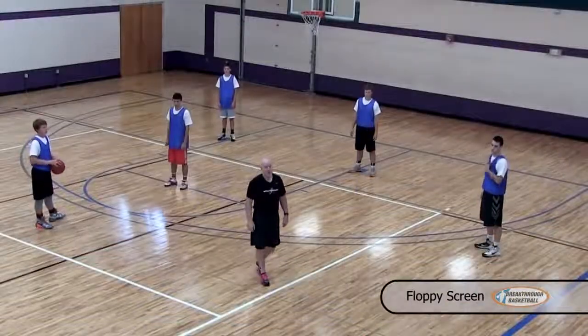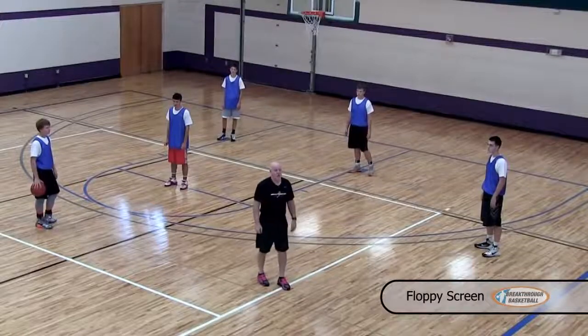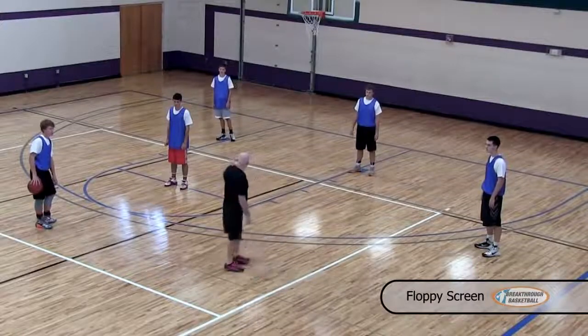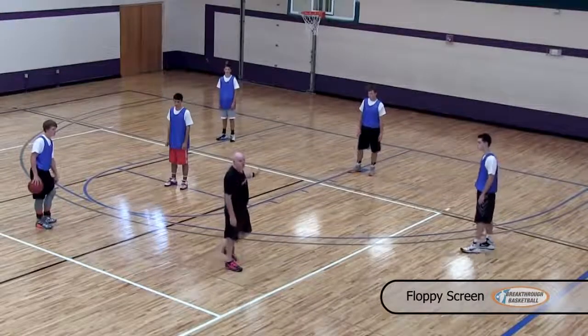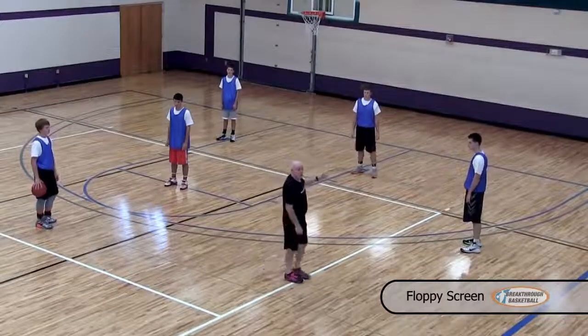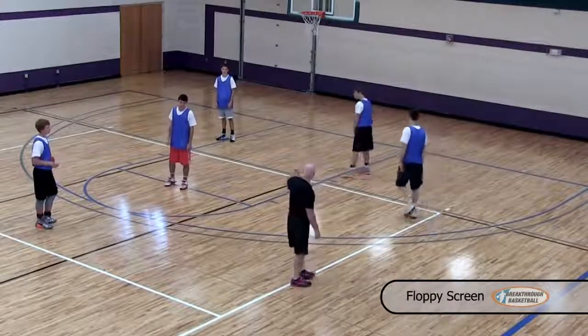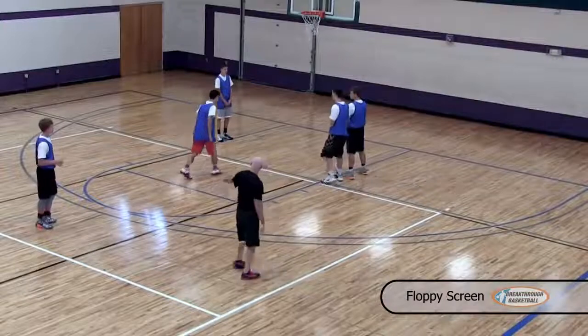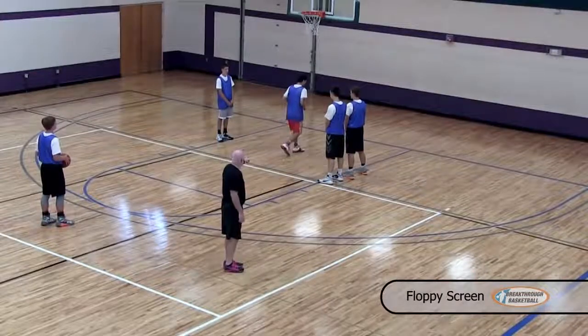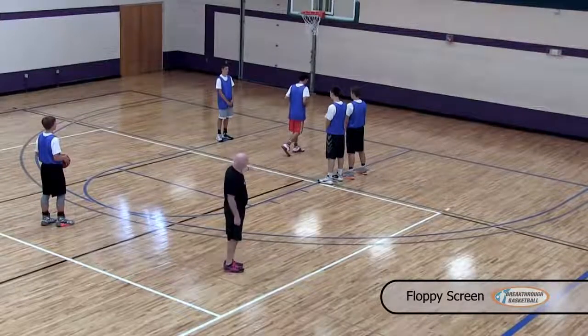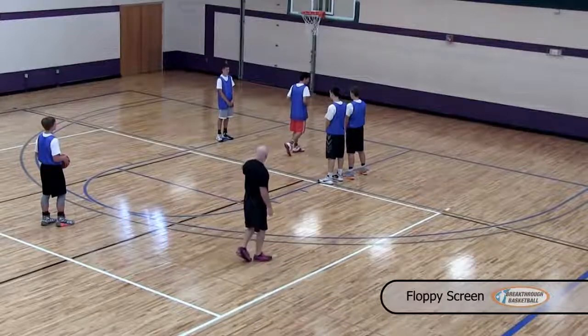Next, we have a floppy screen. Okay? On a floppy screen, the shooter has an option. We're going to wind up with a double screen on one side of the lane, a single screen on the other side of the lane. Shooter dives to the basket, stops, looks at his defense, figures out which is going to be best for him, and he has a choice.